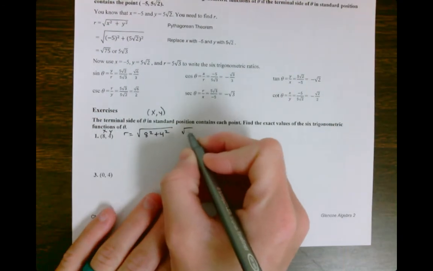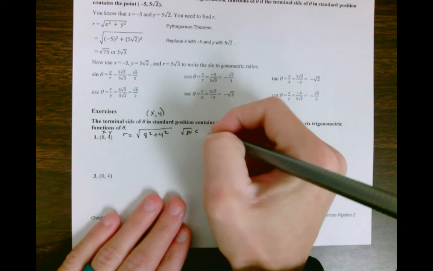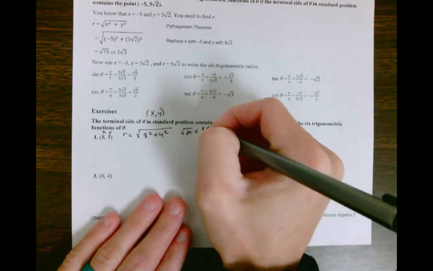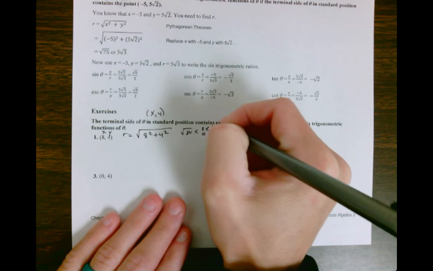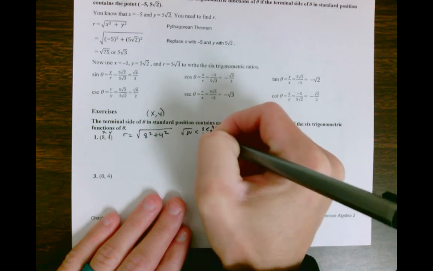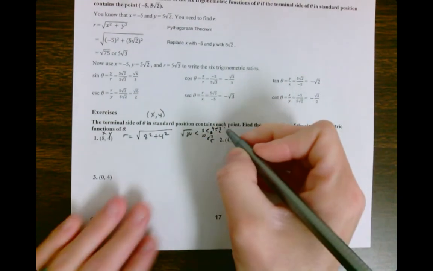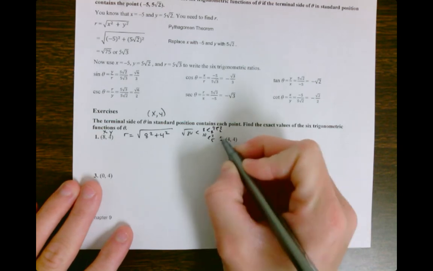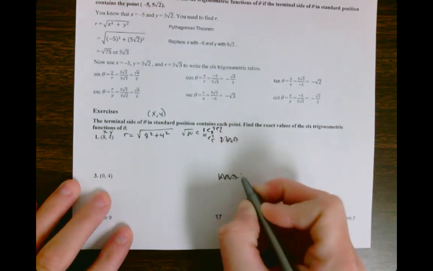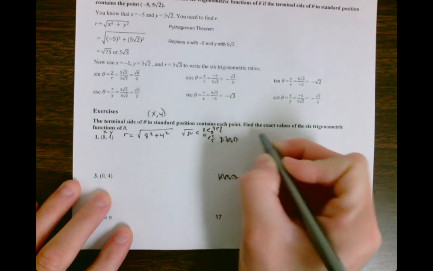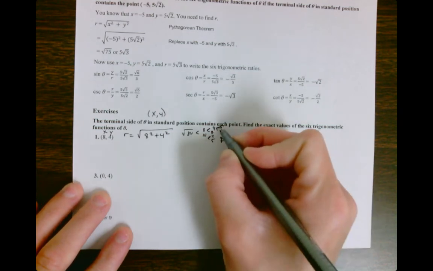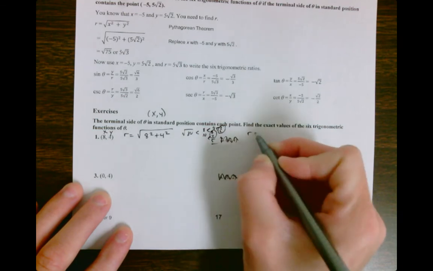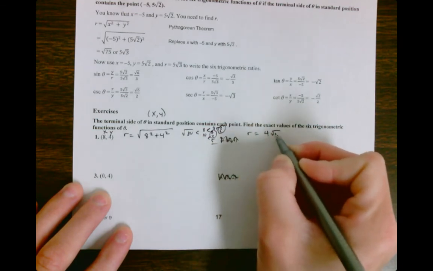So we have the square root of 80, and then again, always make sure to break that down. So we'll do 8 and 10, 2 and 4, 2 and 2, 2 and 5. Sorry, you probably can't see that. I'm going to go ahead and write over here. I'll just do 1 and 3. I think that'll be plenty for you guys. So for r, I have a pair of 2 and a pair of 2, and then a 5 left over. So r is going to be 4 square root of 5.